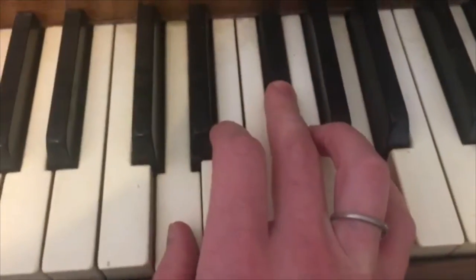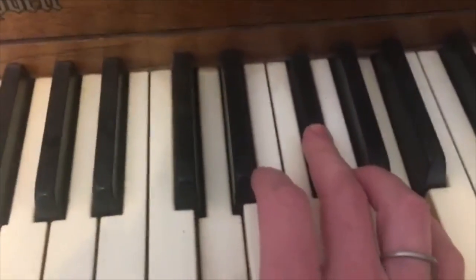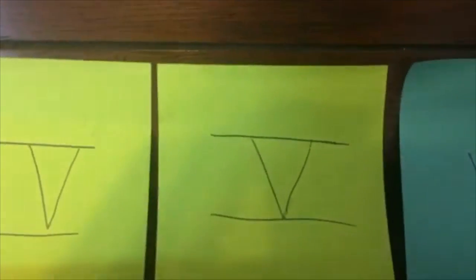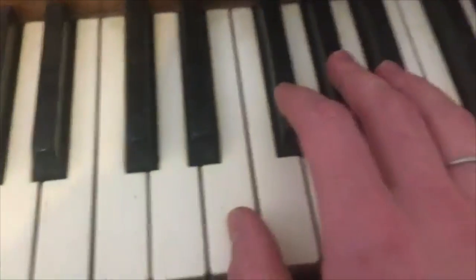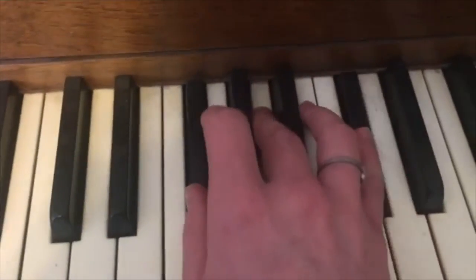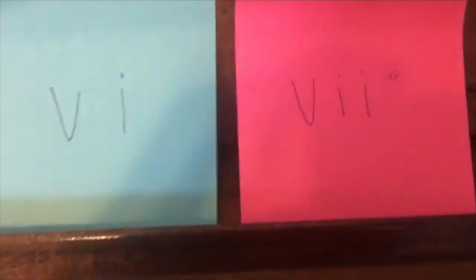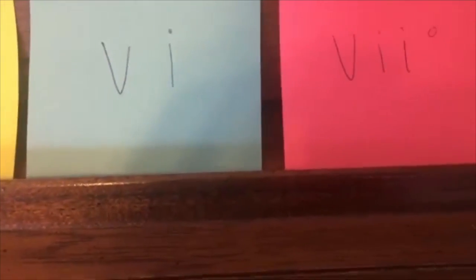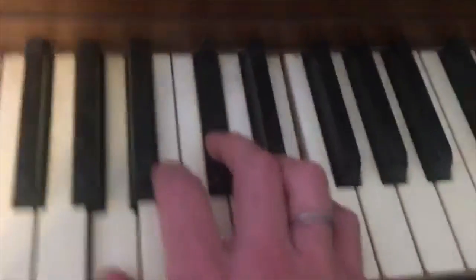big 4, which means D major, put a pin in that, big 5, which means E major, put a pin in that, little 6, which means F sharp minor, diminished 7, and then we're back to A major.